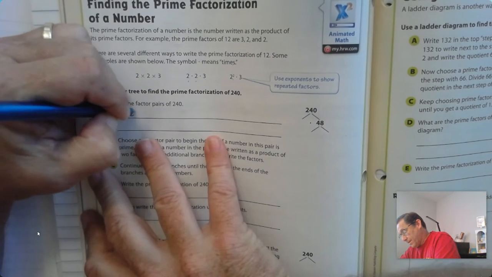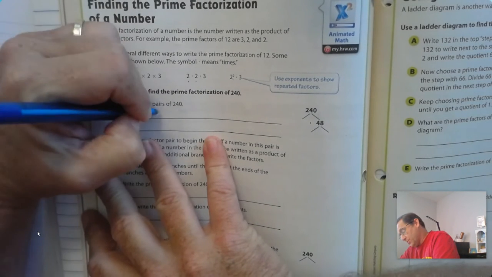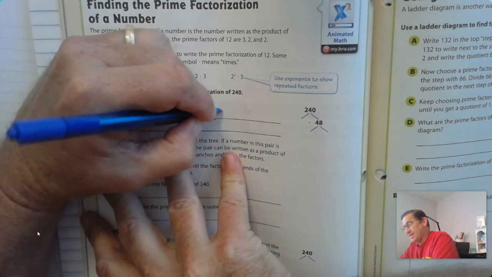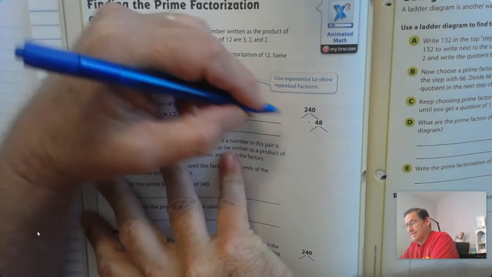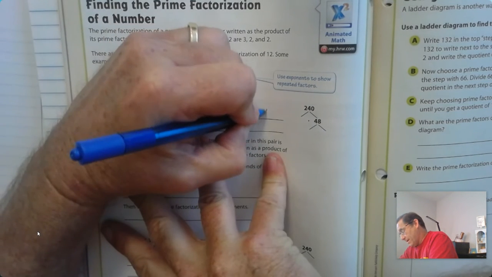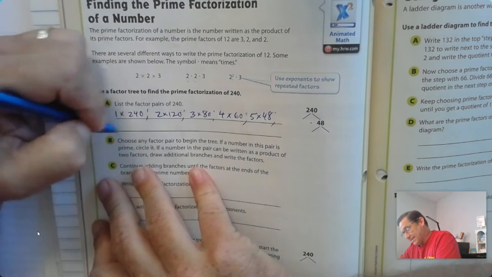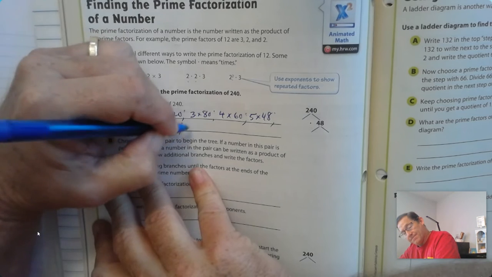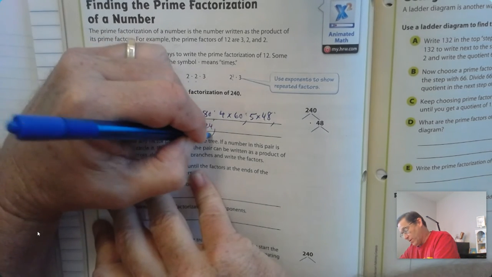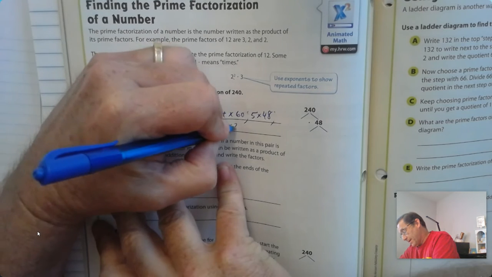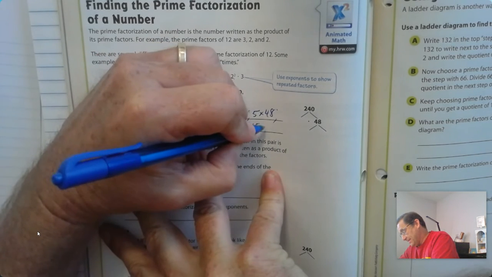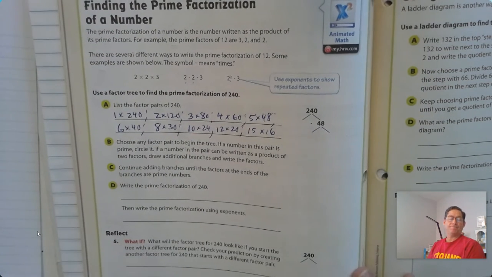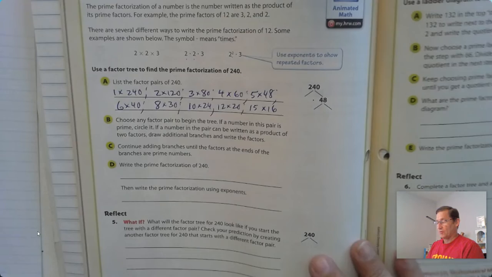1 and 240, 2 and 120, 3 and 80, 4 and 60, 5 and 48, 6 and 40, 8 and 30, 10 and 24, 12 and 20, and 15 and 16. 15 times 16. All right. Now those are factor pairs.